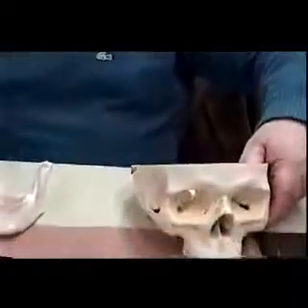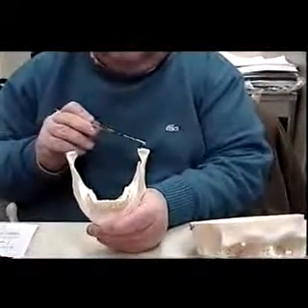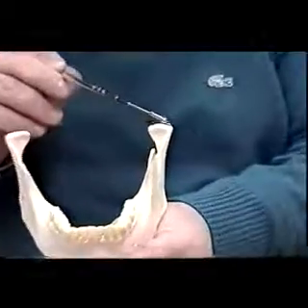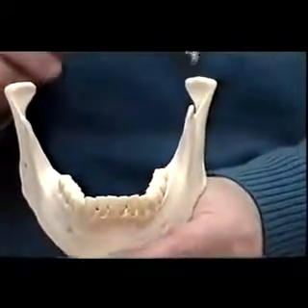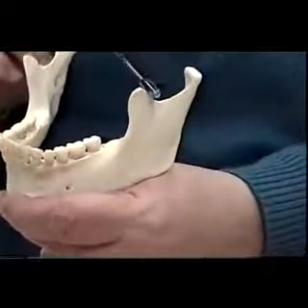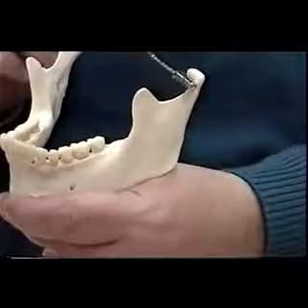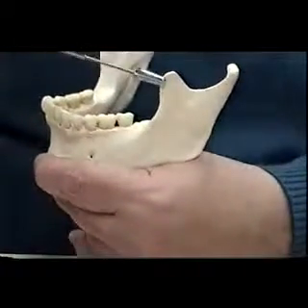We'll now take a look at the mandible itself. Over here we have the condylar process. We have the head of the condylar process that articulates with the mandibular fossa of the temporal bone, again to form that TMJ, or temporomandibular joint. We have the mandibular notch, or arch. We have the coronoid process.